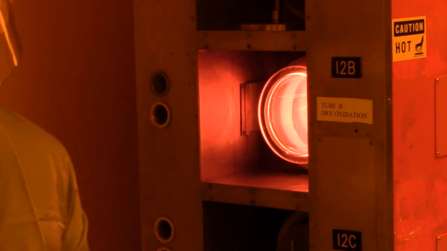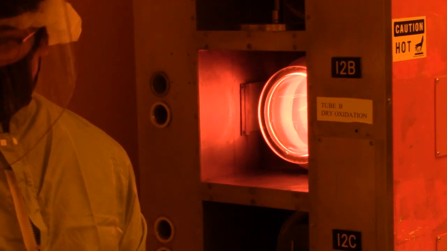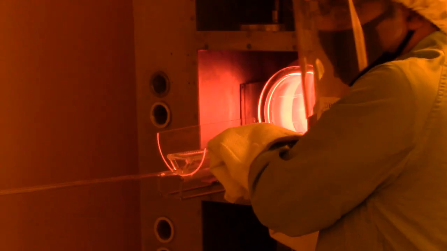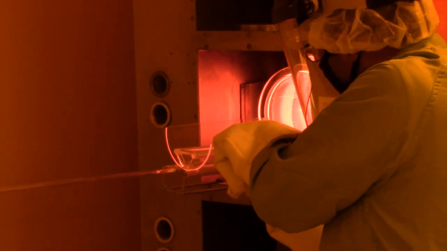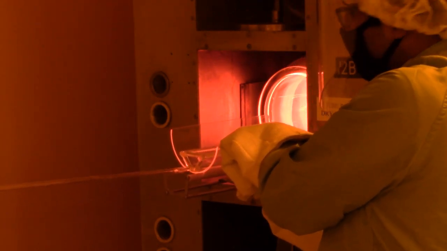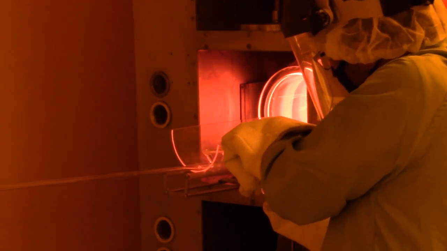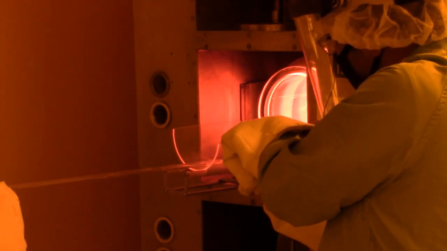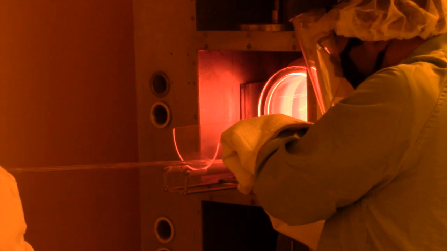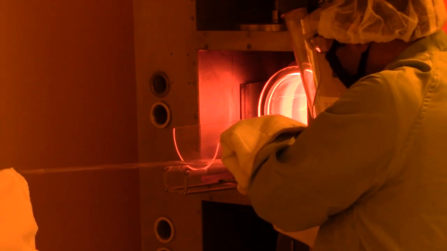Okay, now that the furnace is open, we go ahead and load the wafer. Now we go ahead and load the quartz wafer boat. The wafer surface is going to face into the furnace, so the oxygen actually hits the surface of the wafer that we want to grow oxide on.